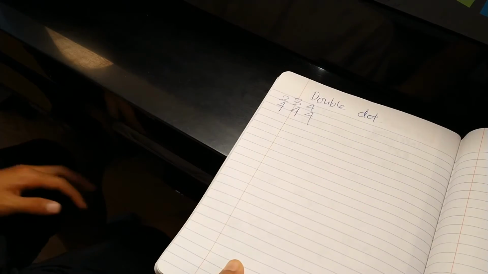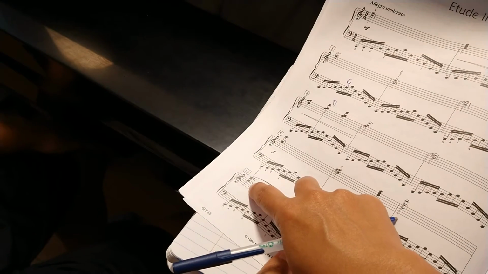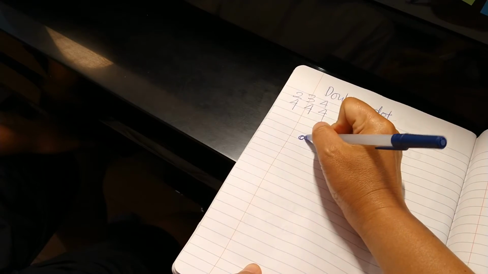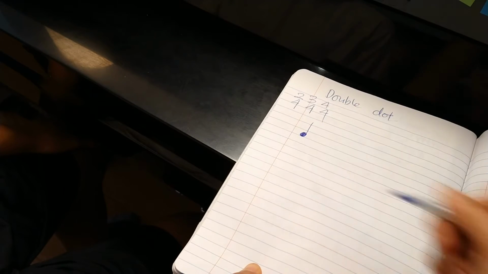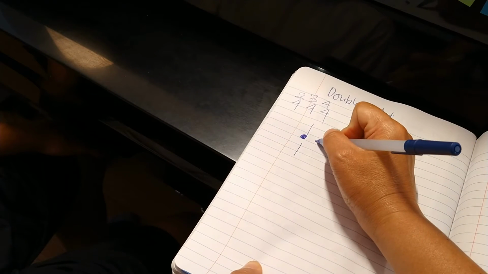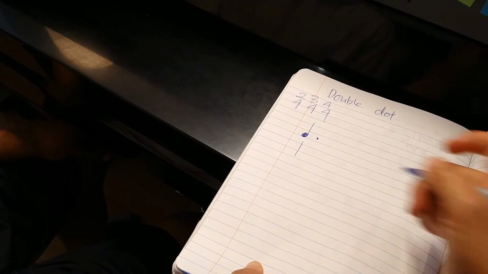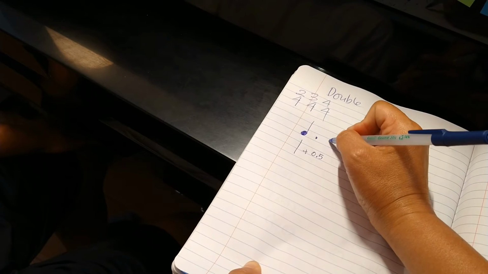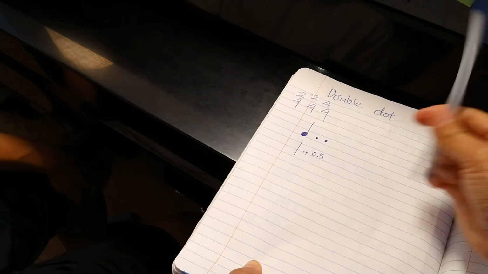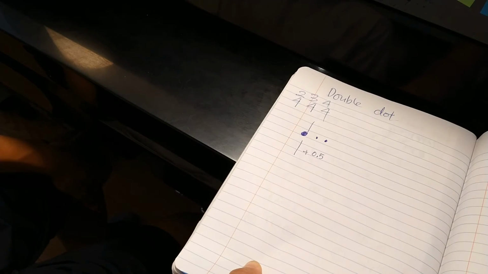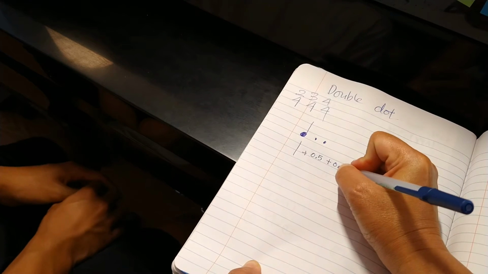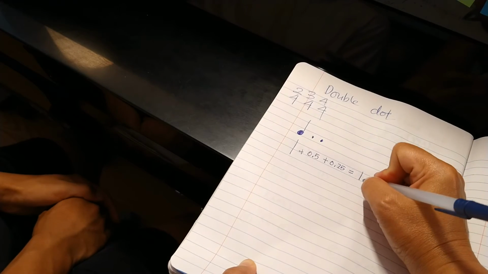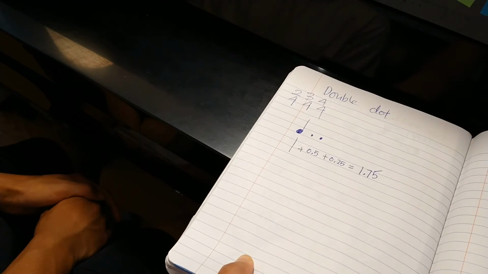Okay, so in your book, this book has this example right here. Double dot quarter note. That's how you call it. So first you draw a quarter note. Then you ask yourself, how many beats is that? 1 beat. When you add the dot, how many beats is that dot? Half a beat. Yes. Then you add 1 more dot. The second dot is half of that first dot, so it's 0.25. Yes. Adding up is what? 1.75 beats.